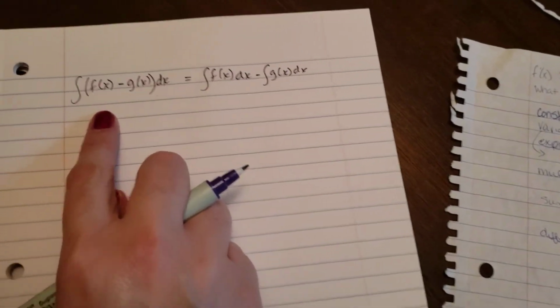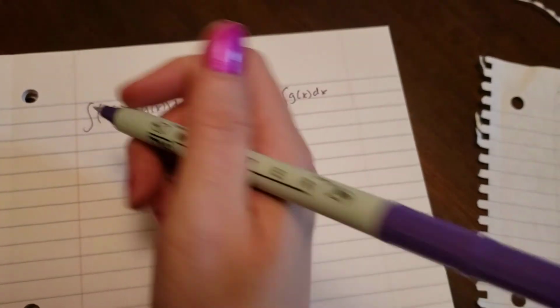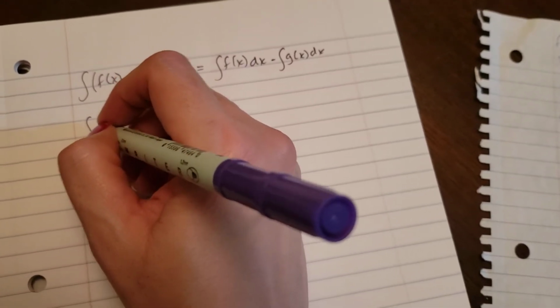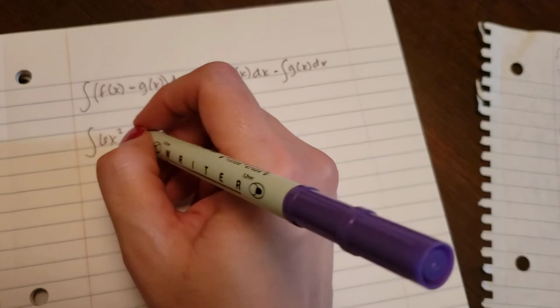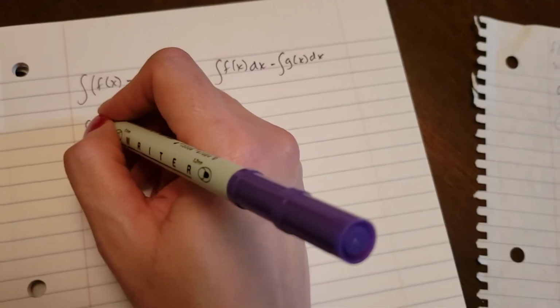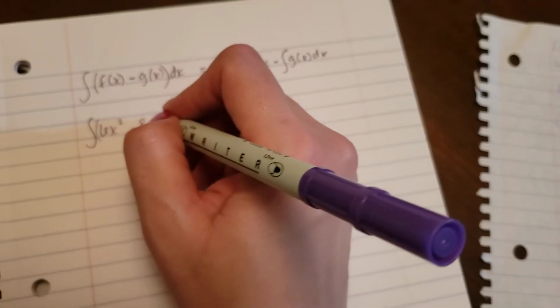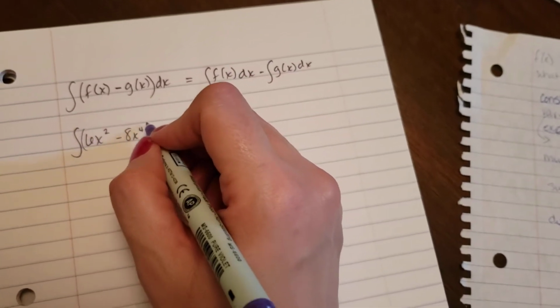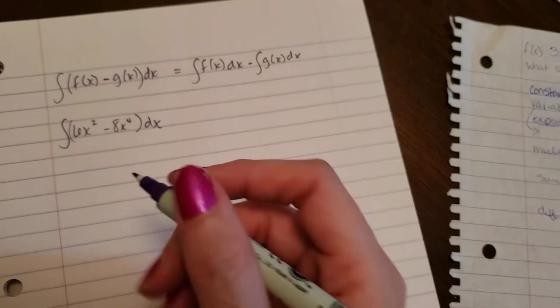Okay, so let's say, for example, what I wanted to do was the integral of 6x squared minus 8x to the 4th power dx.